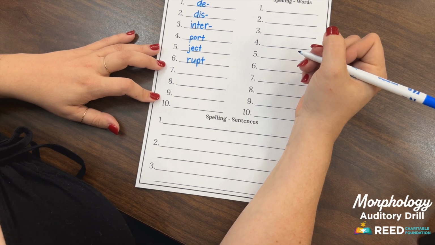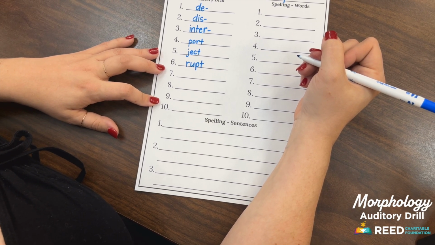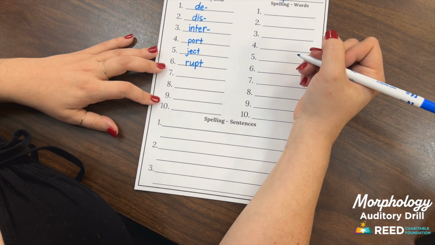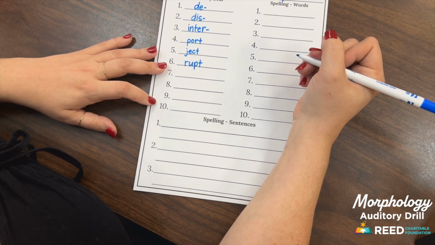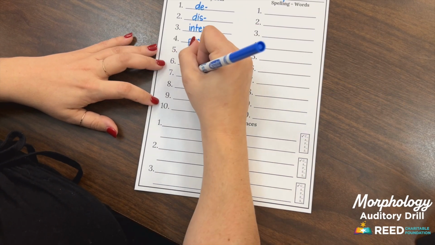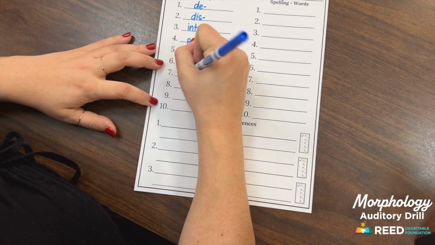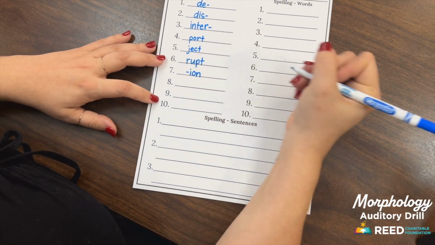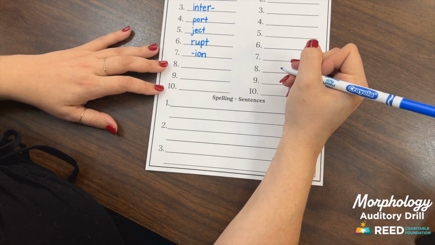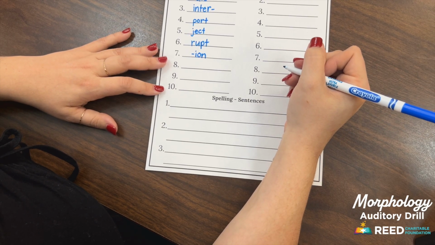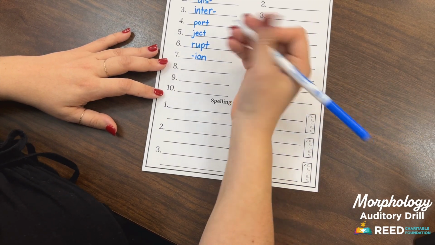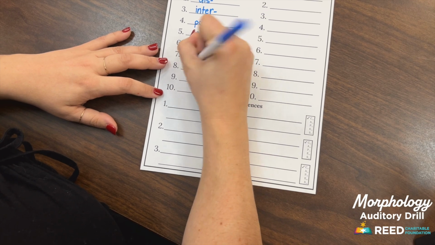Great, so the rest of these are going to be suffixes. Write the suffix in eruption. Repeat the word. Eruption. The suffix is suffix ION. Great job. Next one, what's the suffix in reporting? Repeat. Reporting. The suffix is suffix ING.